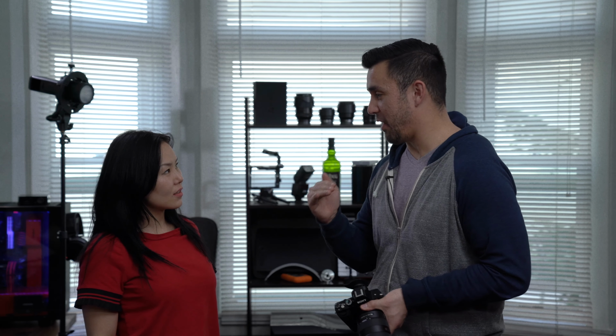There's give and take to every setting, and if you go too high on the ISO, what you're going to be doing is, yes, your sensor is going to be more sensitive to light, and there's going to be more light in the final picture, but there's going to be added some grain, some noise.